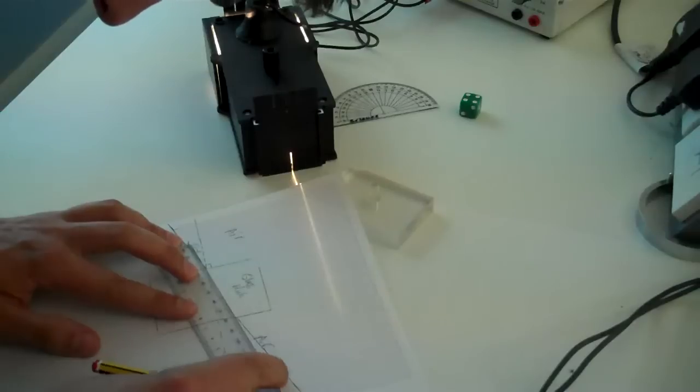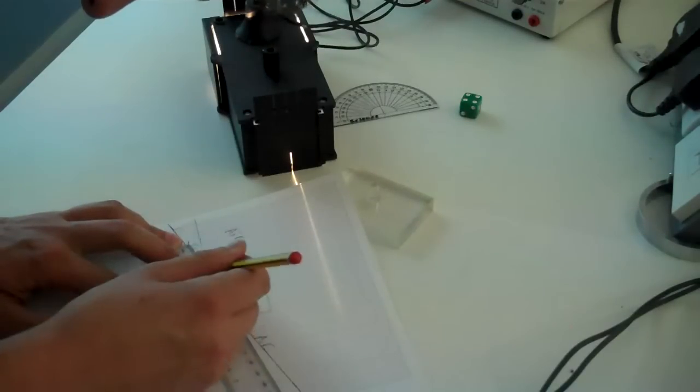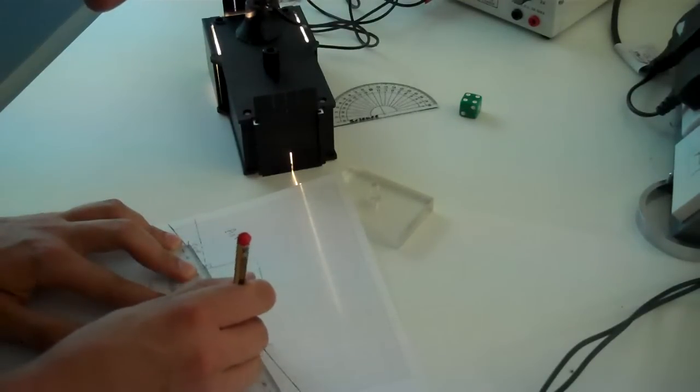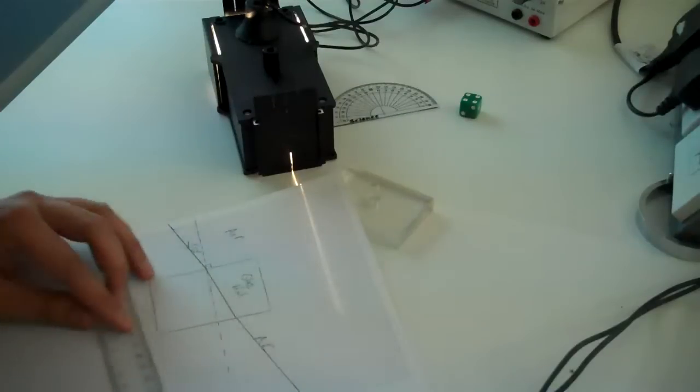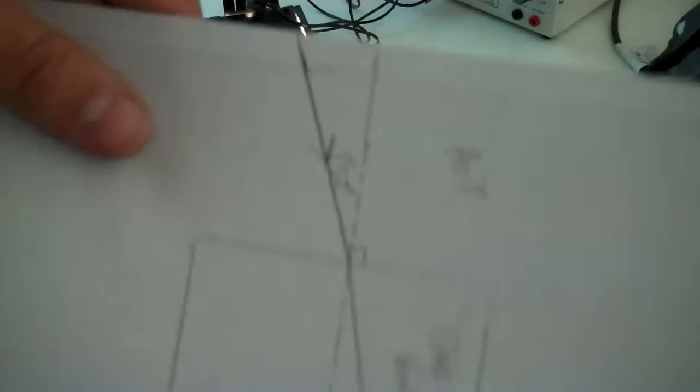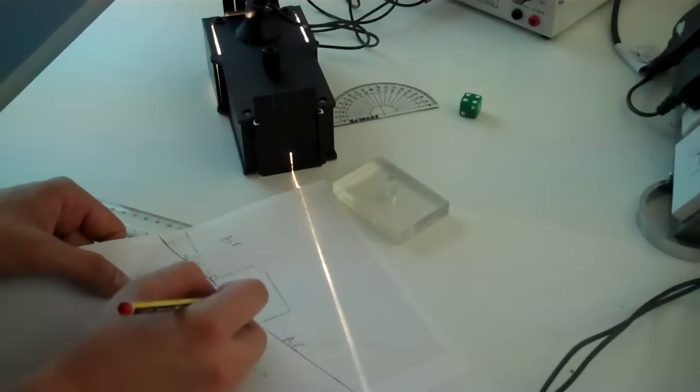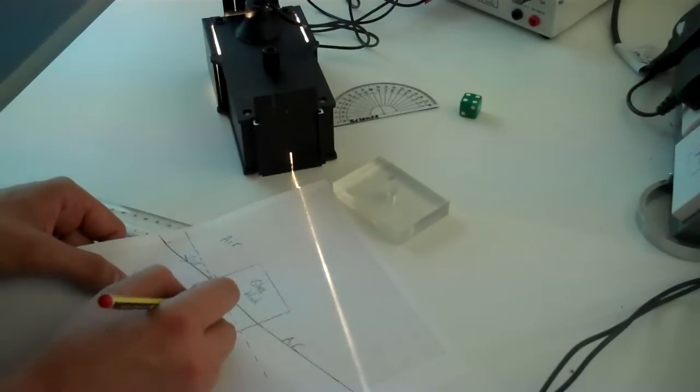And you should notice that there's a slight change in the angle when the ray enters the glass block. It's refracted towards the normal line. Okay, so it goes in like this and it's refracted this way towards the normal line, and then when it leaves the glass block you can see it's refracted away from the normal line. There's another normal line that you should draw on just here. Okay, so this angle in here is called the angle of refraction.